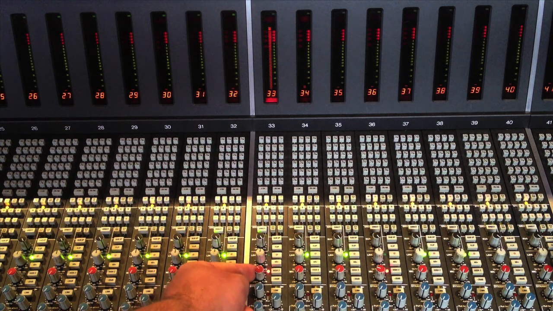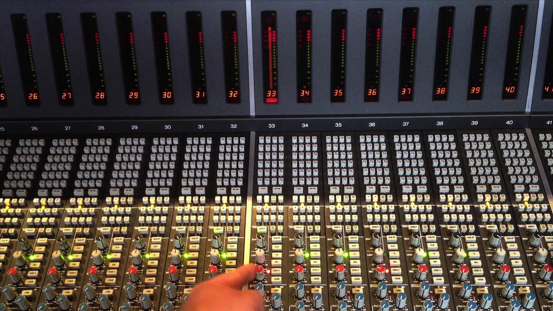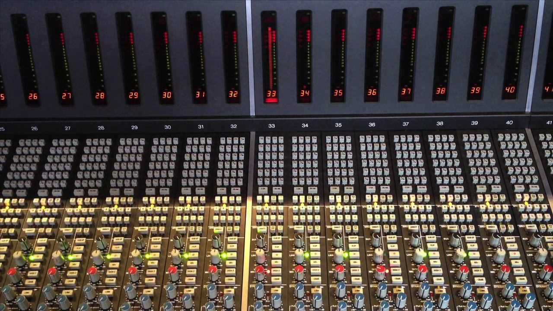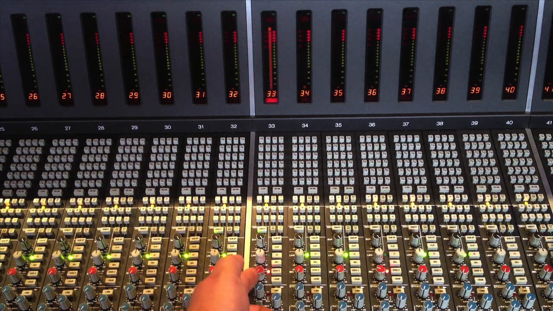But notice how the position of the mic gain pot has almost no influence on the actual signal. And so the tone seems to be completely set in stone with no possibility to change it.